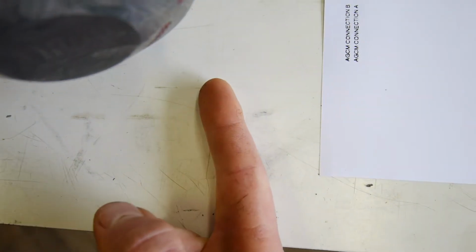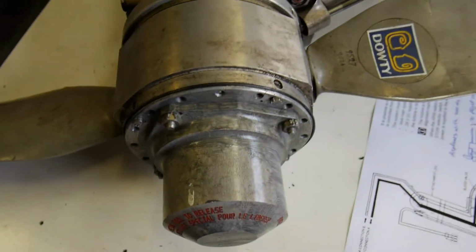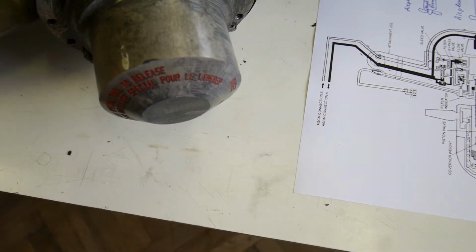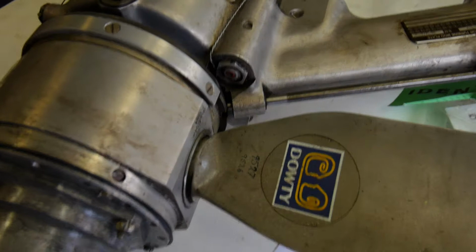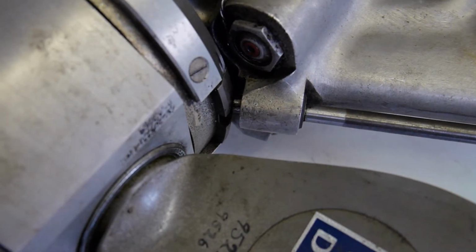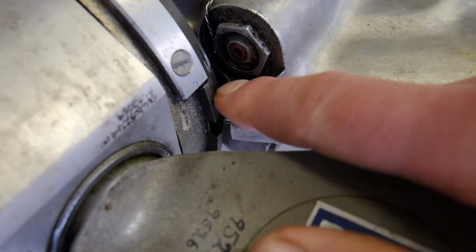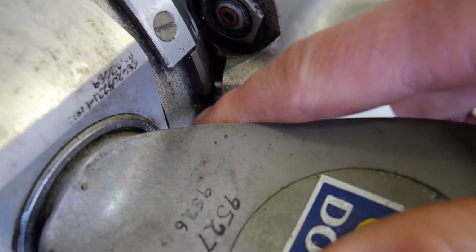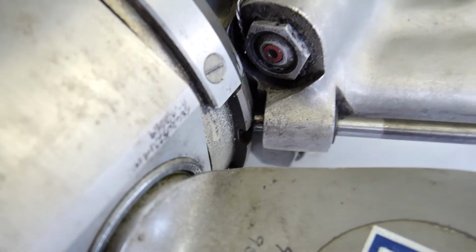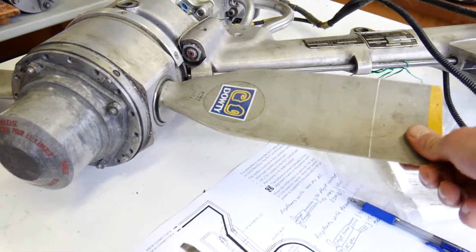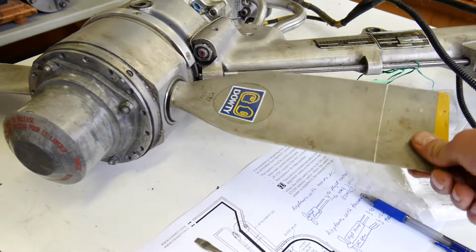However, imagine this is the opening. If the blades rotate inside, the RAT will not be able to be deployed automatically. It will just stick inside its nacelle. In order to prevent this, in the stowed position, the RAT propeller is fixed by means of this rod. Here is the slot, and here is the rod. So when it is stowed in the airplane, it can't rotate.